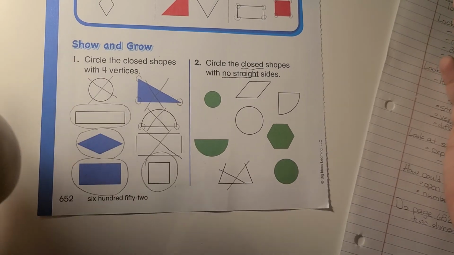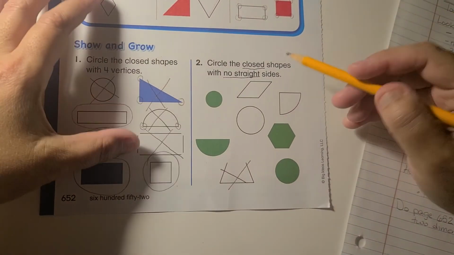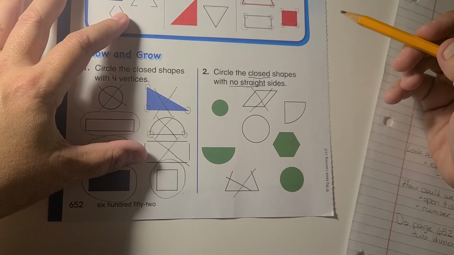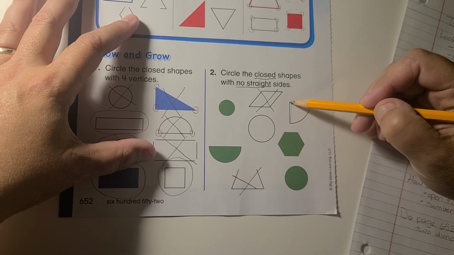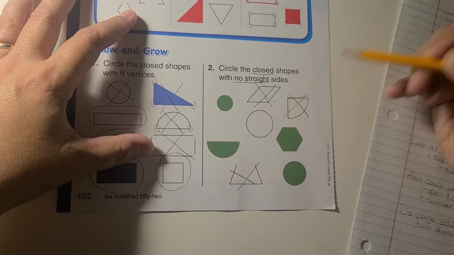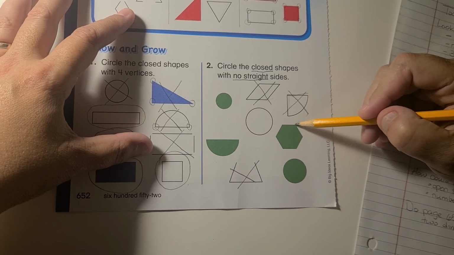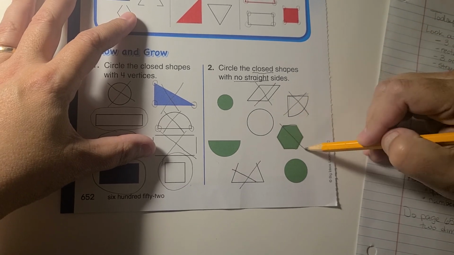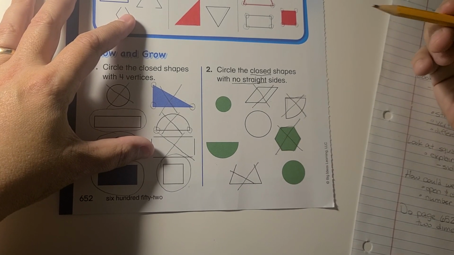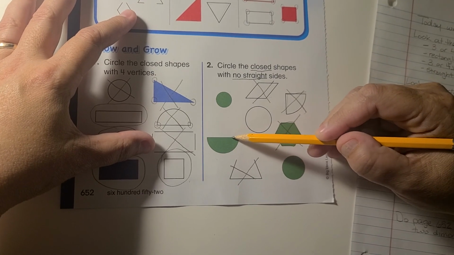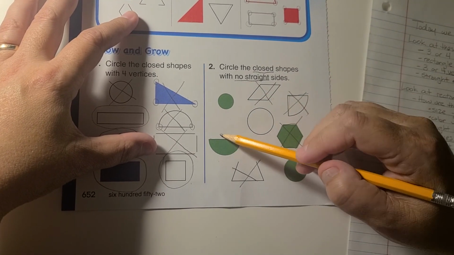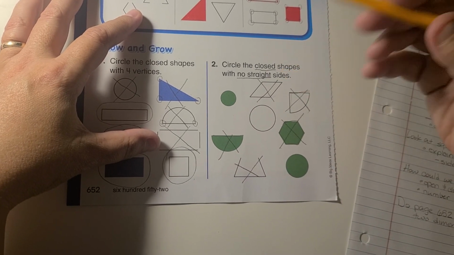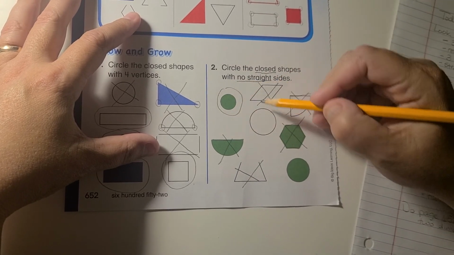So let's get rid of all the ones that have straight sides. Look at this one. This is nothing but 4 straight sides. That can't work. How about this one? It has 1, 2 straight sides, so that one doesn't work. How about this one? It's got 1, 2, 3, 4, 5, 6 straight sides. Can't be that one. How about this one? I see 1 straight side. So what does that leave us with? A closed shape with no straight sides. They have to be circles.